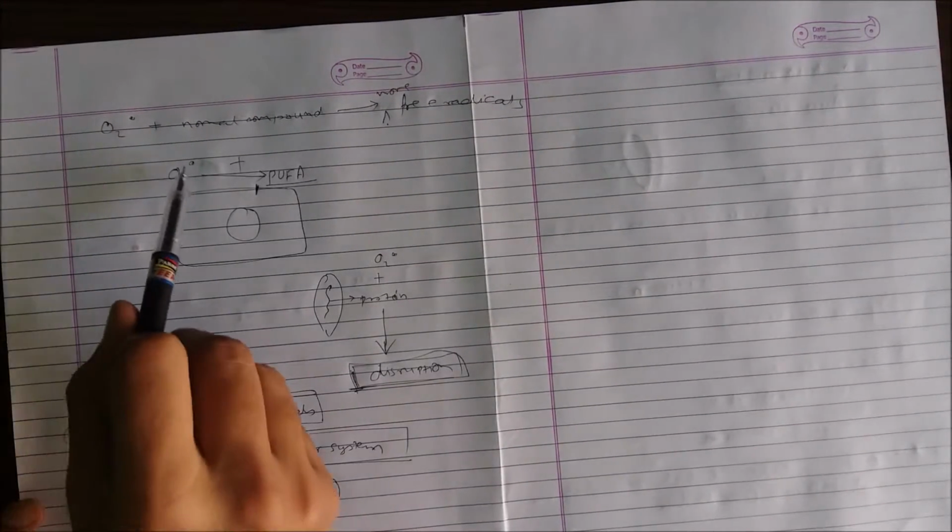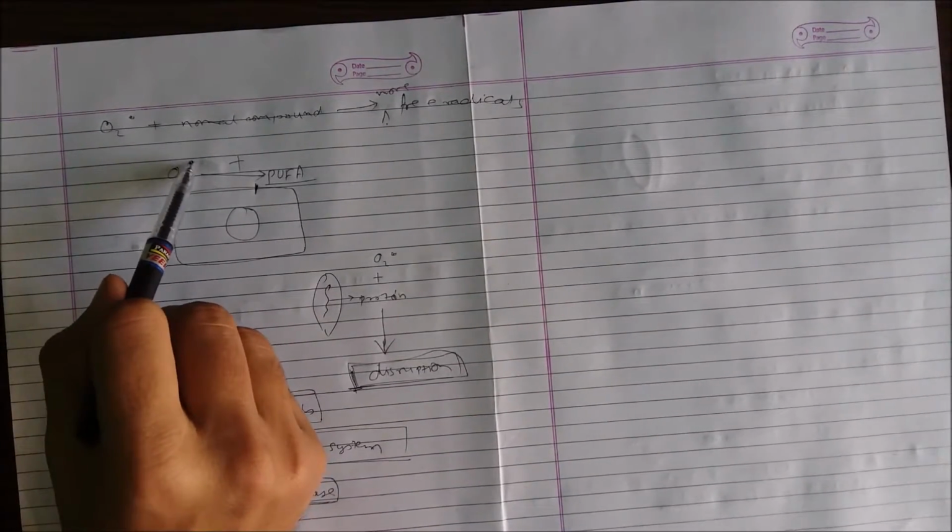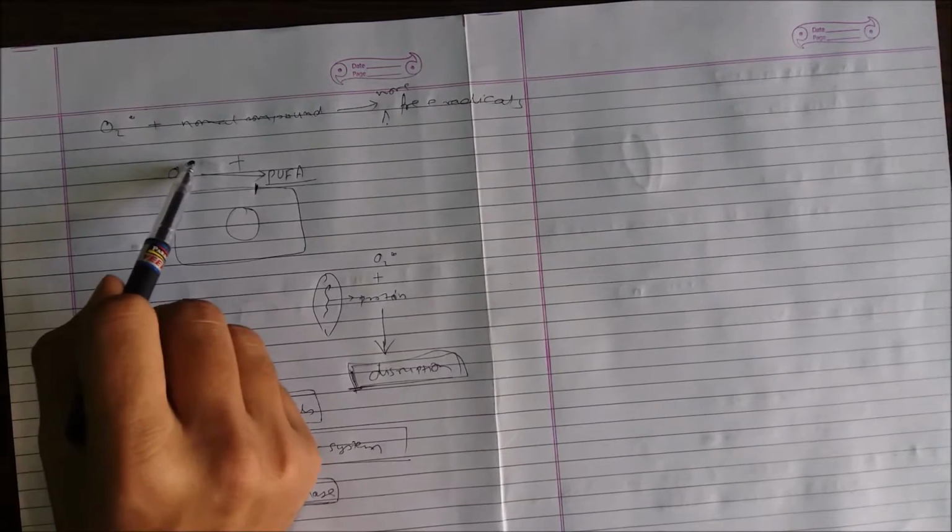These enzymes help in the destruction of free radicals, and they make sure the free radicals are converted into an inert compound, water, in most cases.